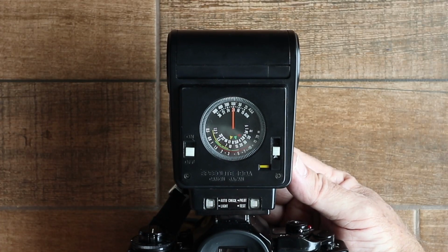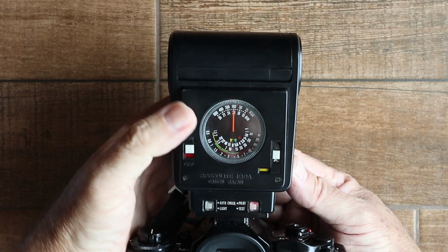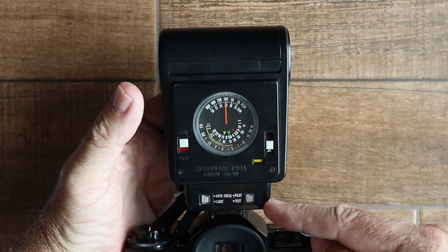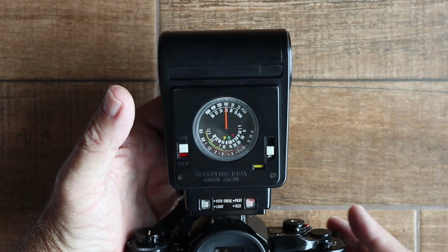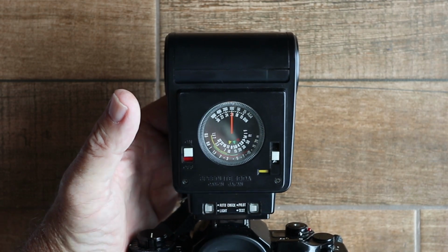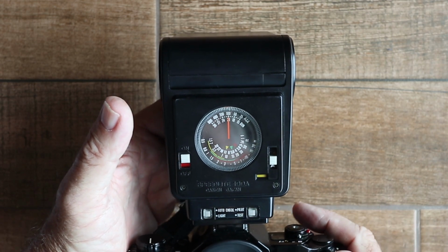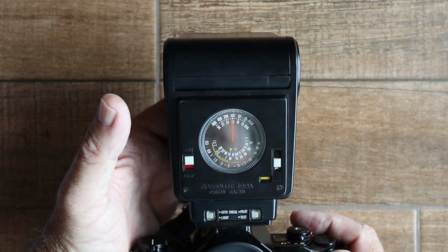Obviously we need to turn the flash on, and when we do so, we need to wait until the pilot light is on or flashing to show that the flash is ready to fire. When the pilot light comes on, just focus the camera and release the shutter.